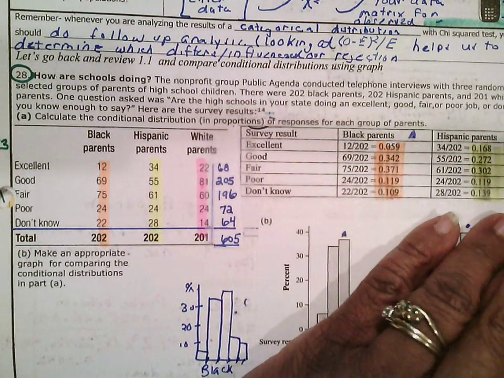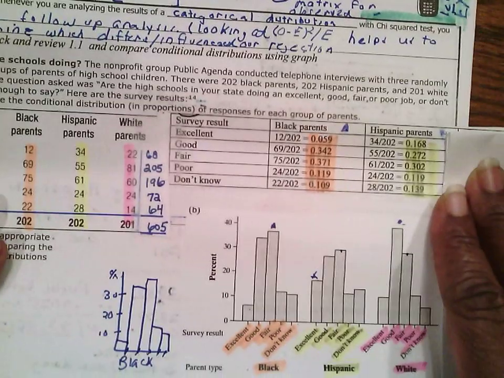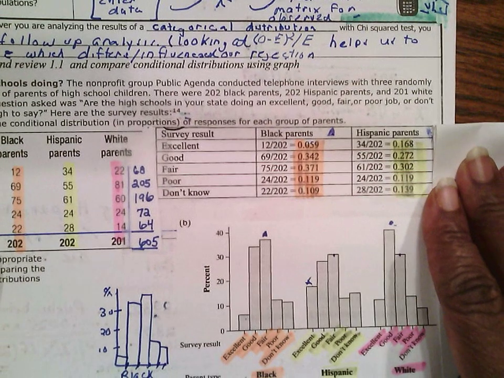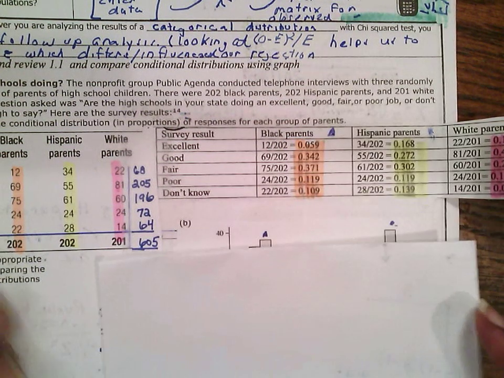And now, what I want you to do is pause. Fill out the rest of this. Try to do it yourself for the white parents, and then see what happens. And check your answers.